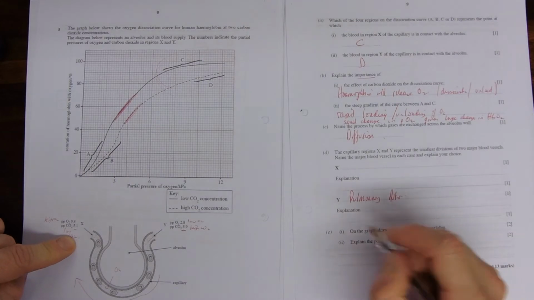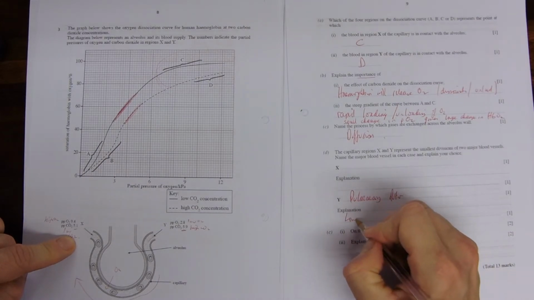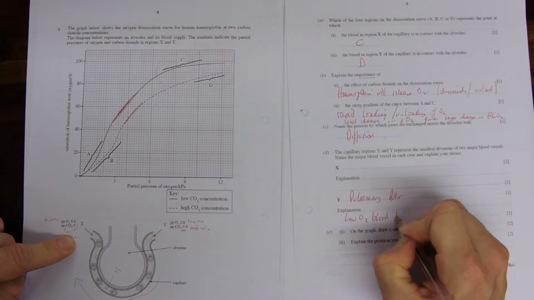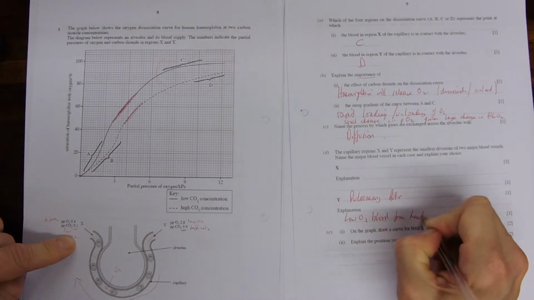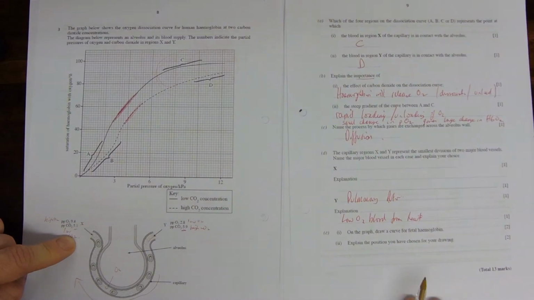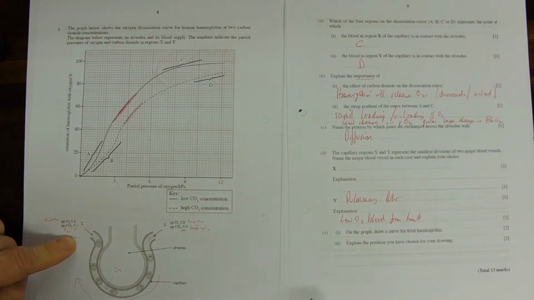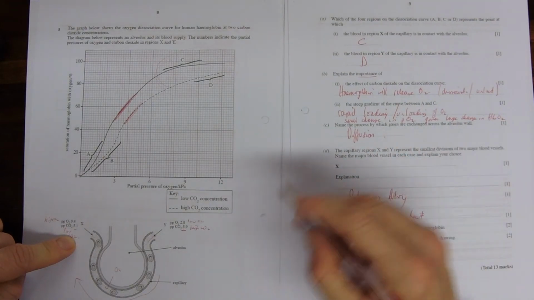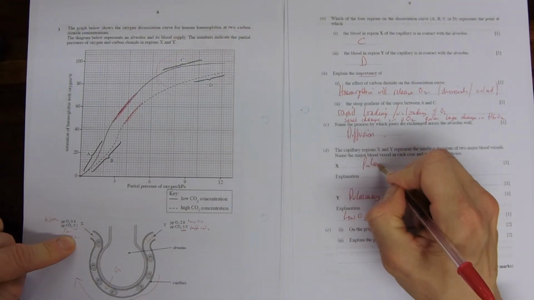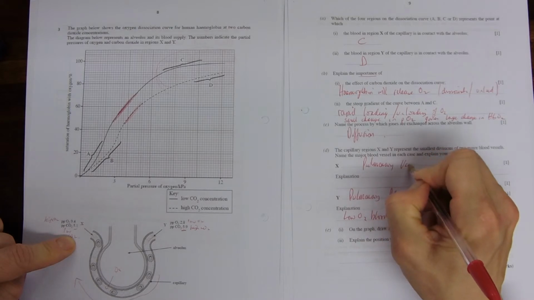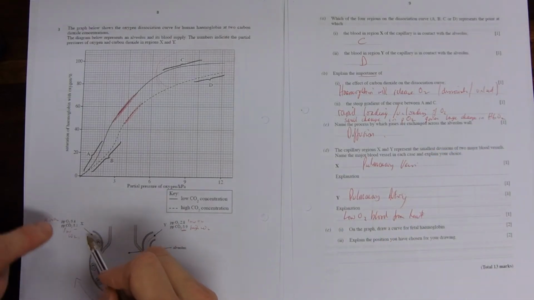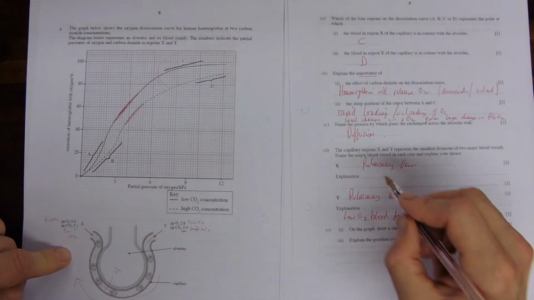Explanation, you've got low oxygen blood from the heart. So if you remember the circulation diagrams you drew originally, X must be the pulmonary artery. So now you've got high oxygen blood going to the heart.